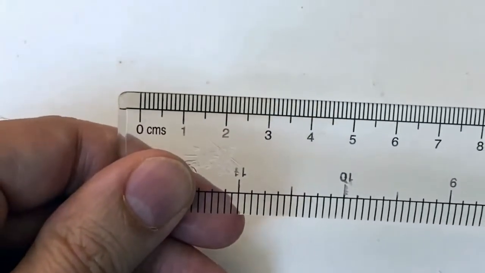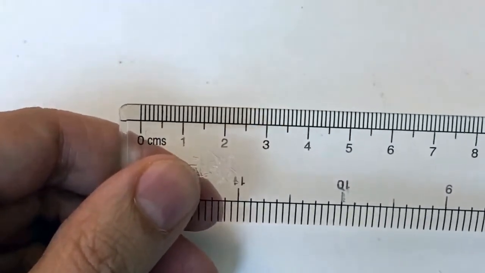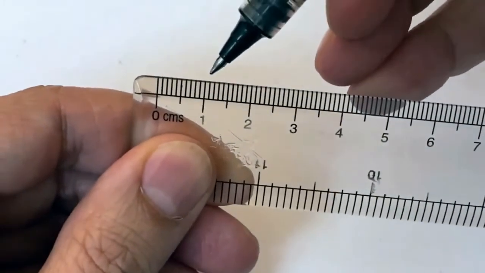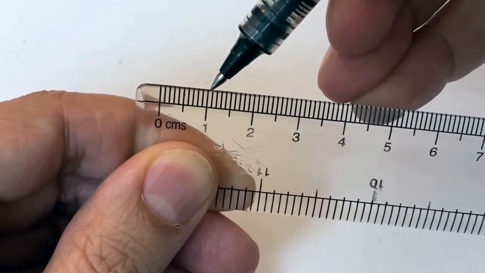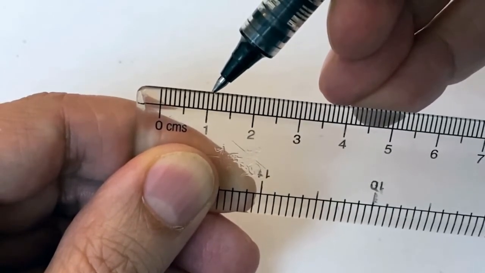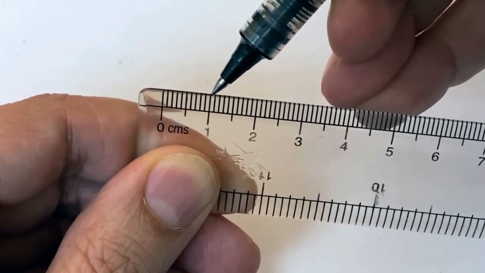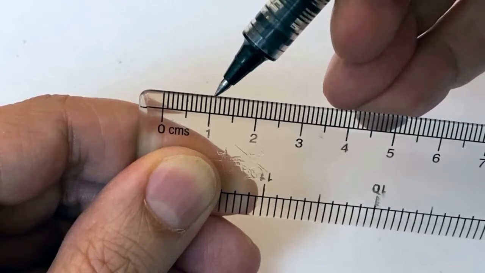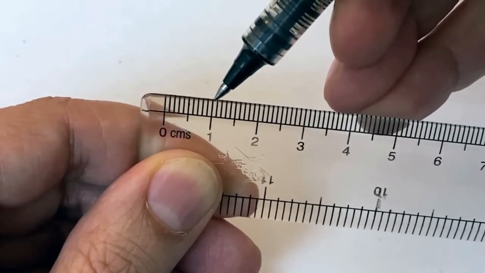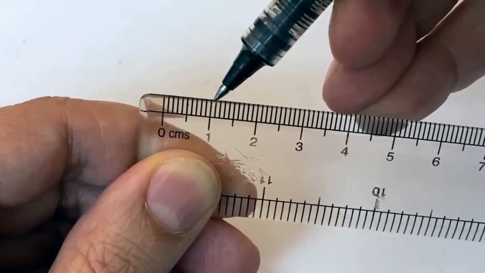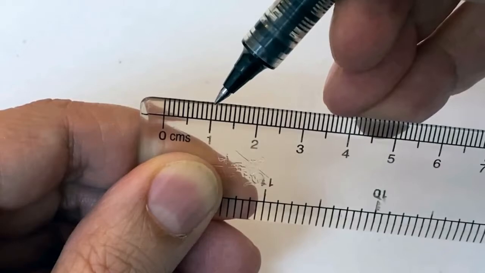And the reason why it is half a millimeter is because when a certain measurement lies in between, let's say, between 10 and 11 millimeters, you are going to round to the closest reading. And during this process, the maximum error that you can make is plus or minus half the smallest division, or plus or minus half a millimeter.